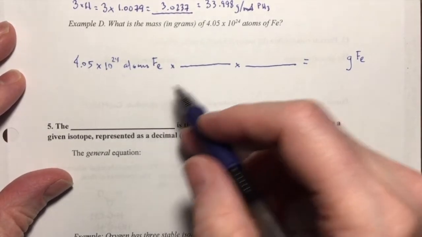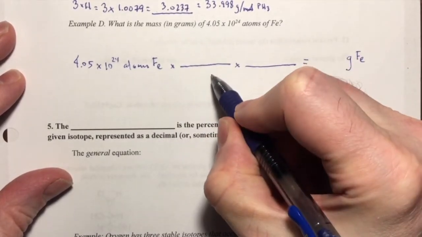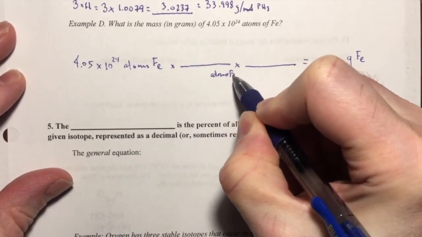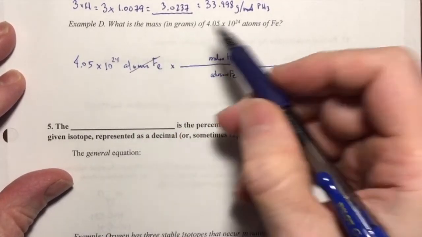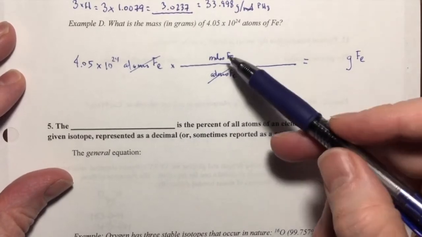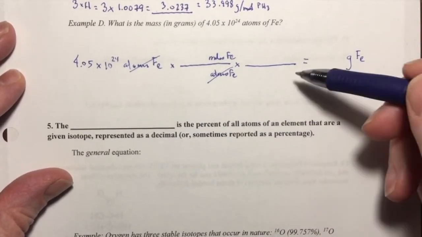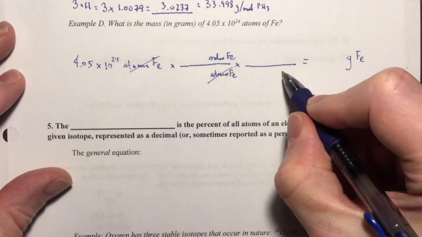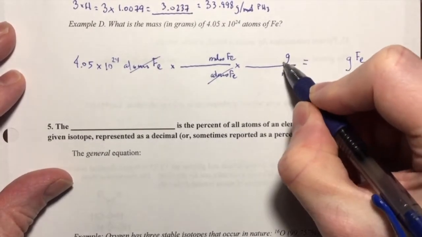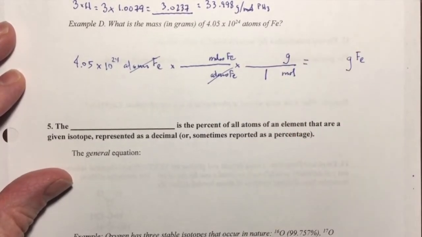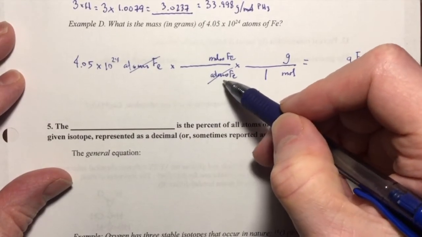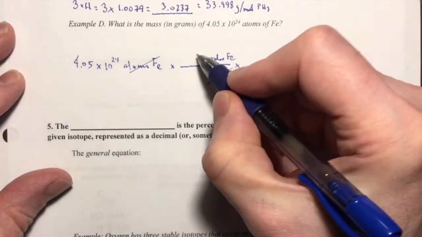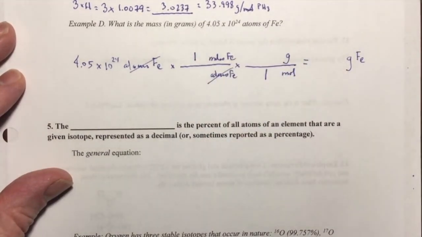Okay, assuming you're coming back from pausing the video and doing this problem, let's go ahead and put atoms of iron, and we're going to go to moles of iron, right? That cancels the atoms of iron. So you can see that I'm now into moles, and now it's pretty easy to do a molar mass conversion from moles to grams. And these molar mass conversions are always for 1 mole, right? For particles like atoms or molecules or electrons or whatever to moles, that's also always for 1 mole.